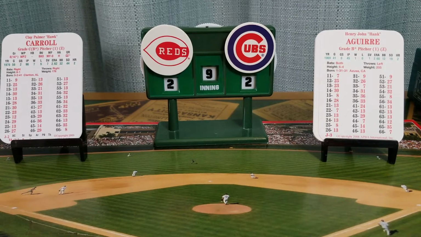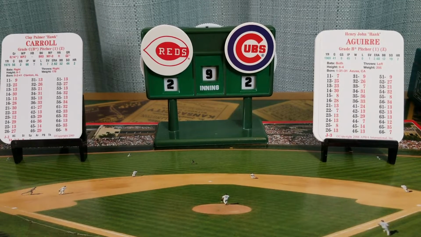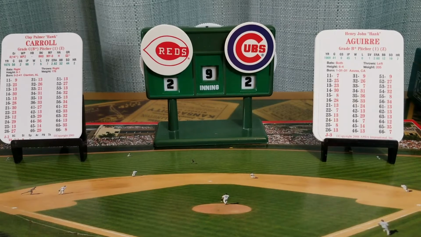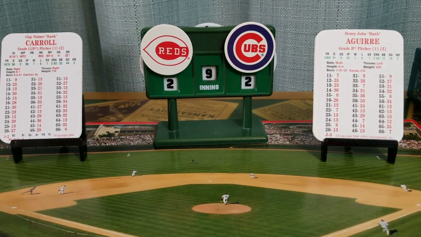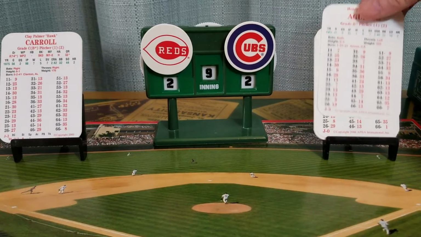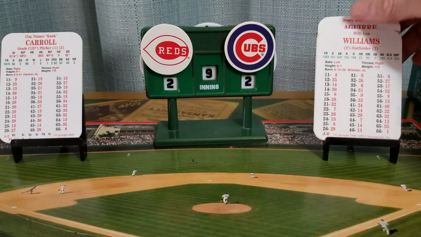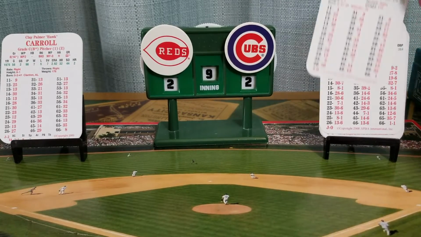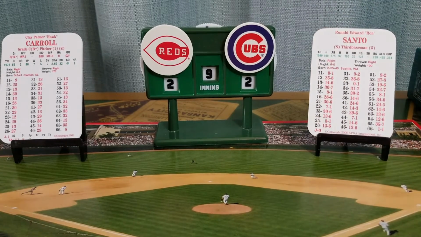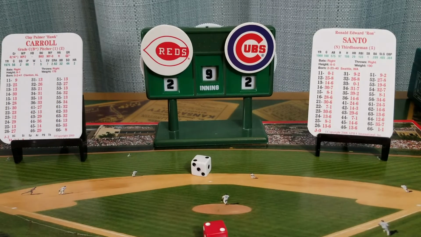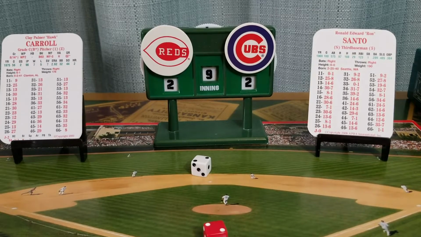Clay Carroll's going to come in and pitch the bottom of the 9th, but he's going to use his relief rating because he's not going to go a lot of innings. He's coming up to bat the next inning, he'll be pinch hit for. So Ron Santo leads off the 9th for the Cubs. Here's the pitch to Santo. That's a 22 and a base hit for Ron Santo.